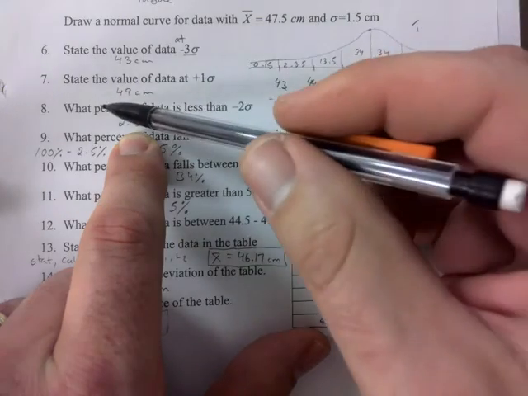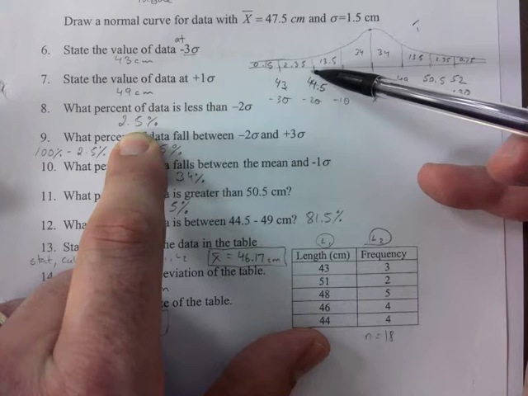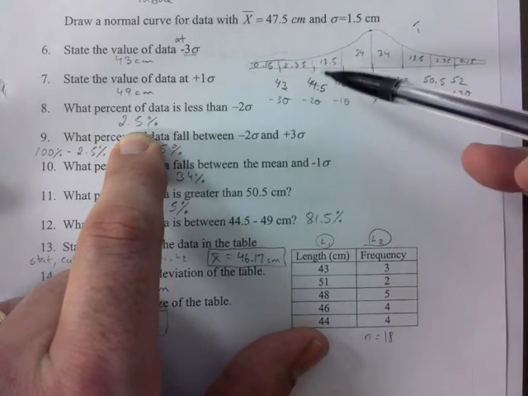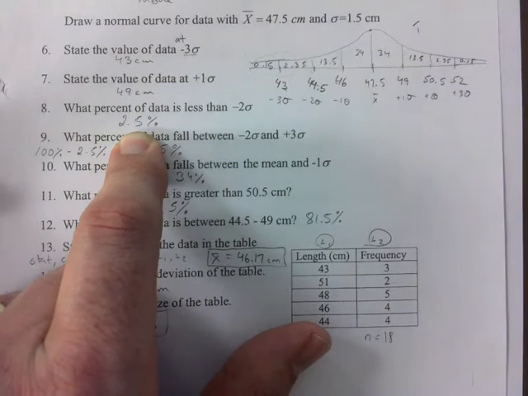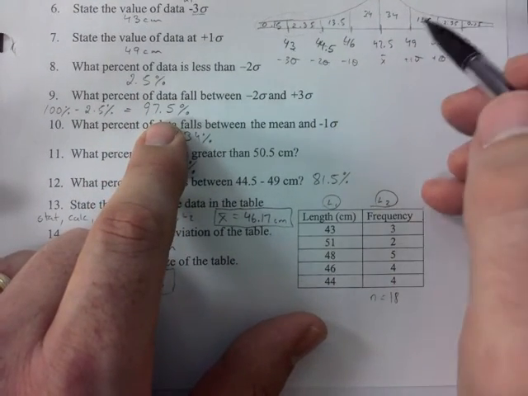Percent, now it's different. The percent of data less than 2 standard deviations. So anything less than 2, you want to be using your graph if I ask you to graph. If you use Normalcdf, that's fine, but it will be slightly different.